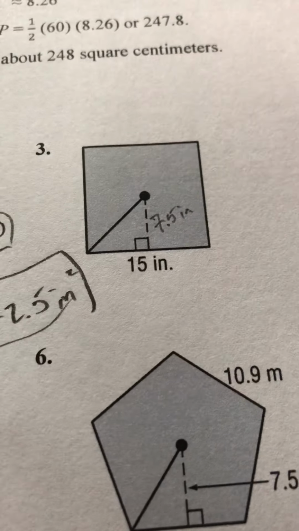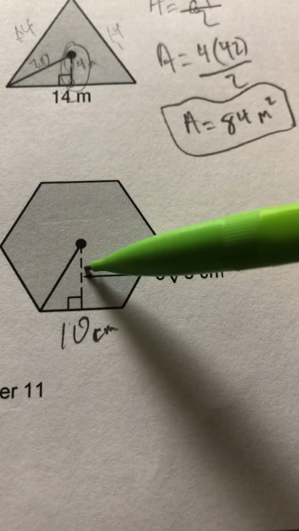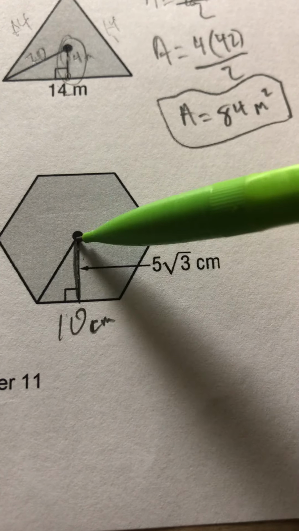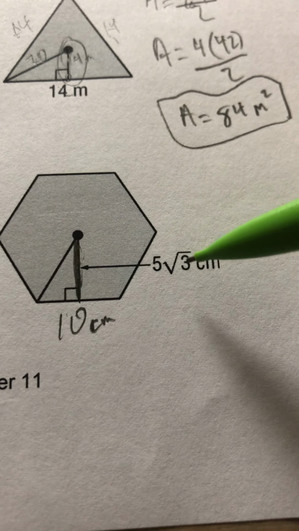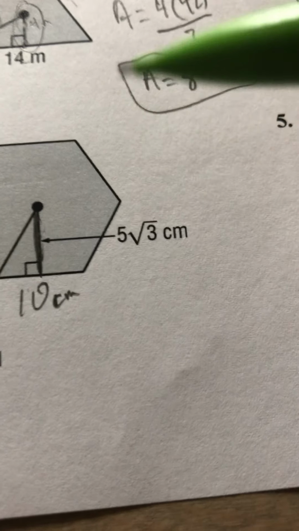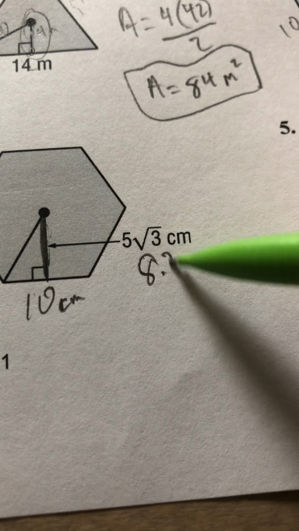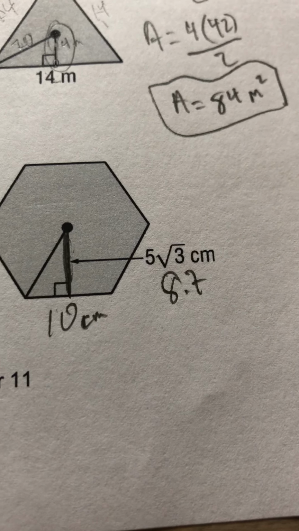And you can do it with any shape. You can do it with a square, you can do it with another pentagon, an octagon, and with 6 sides, so here's a hexagon. In this figure, the apothem is 5 square root of 3. If you don't want to use radicals, then just calculate it on your calculator. I did earlier, and that's 8.7. So I'm going to just use 8.7.